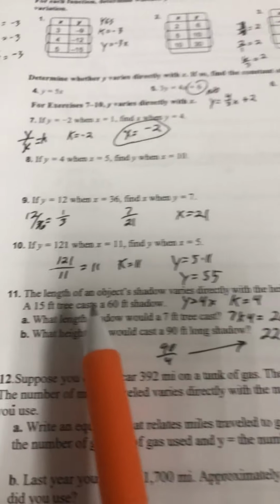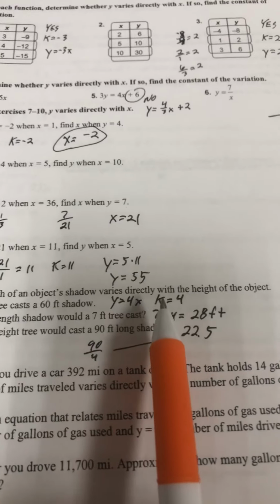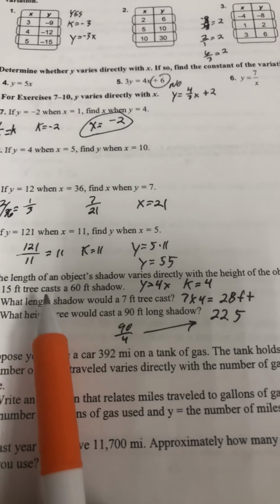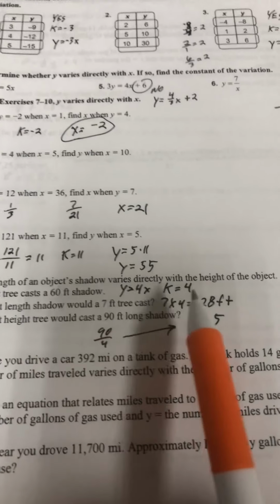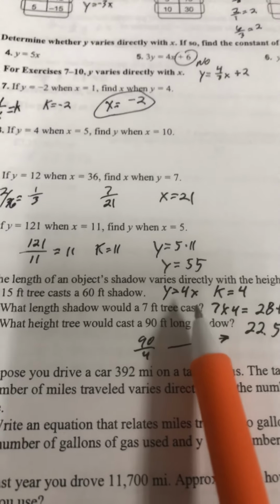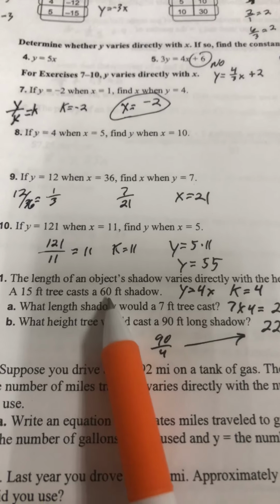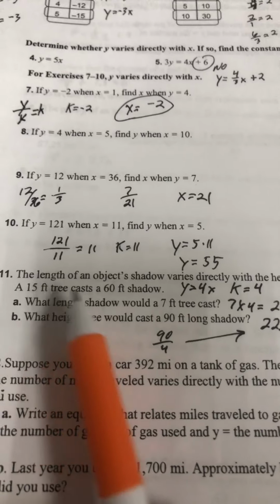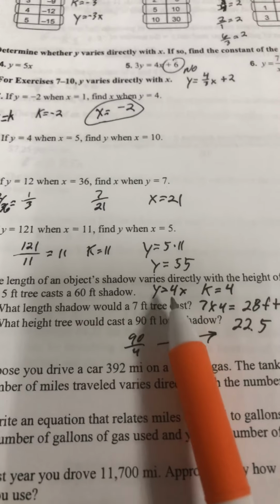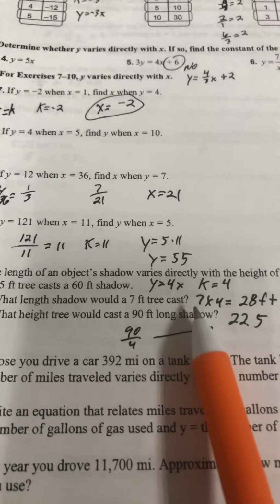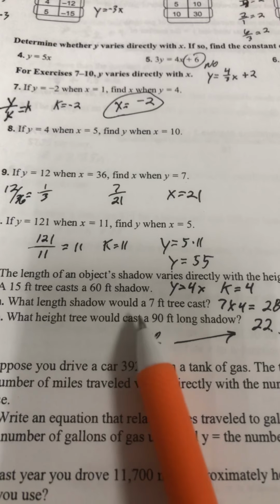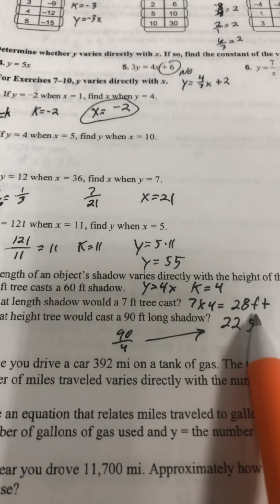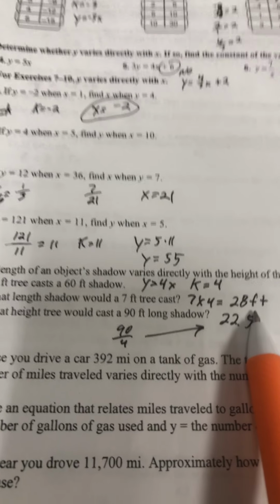Number 11, the length of an object's shadow varies directly with the height of an object. A 15-foot tree casts a 60-foot shadow. Okay, so that's 60 divided by 15. This is my y, this is my x. 60 divided by 15 gives me 4, so my constant of variation is 4. So what length shadow should a 7-foot tree cast? Well, 7 times the 4 gives you 28. A 7-foot tree should cast a 28-foot shadow.